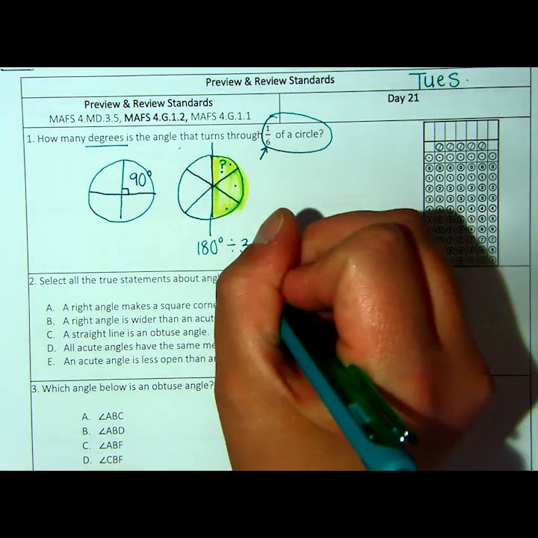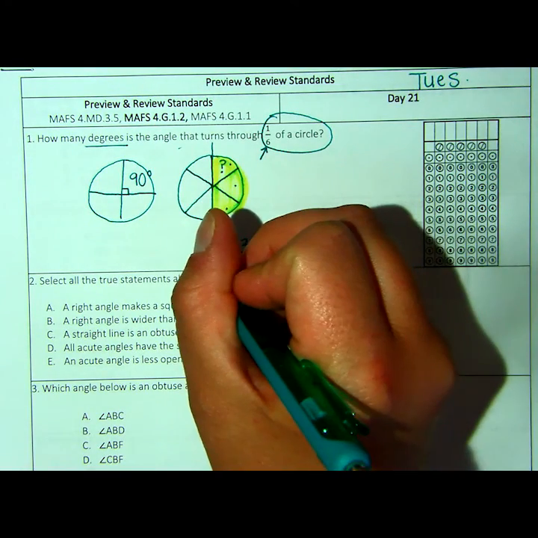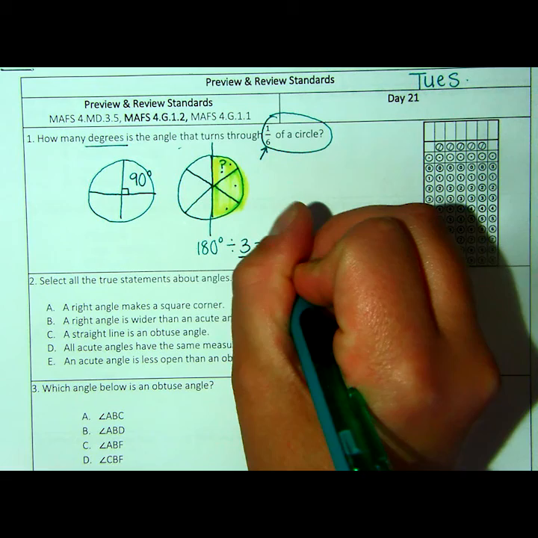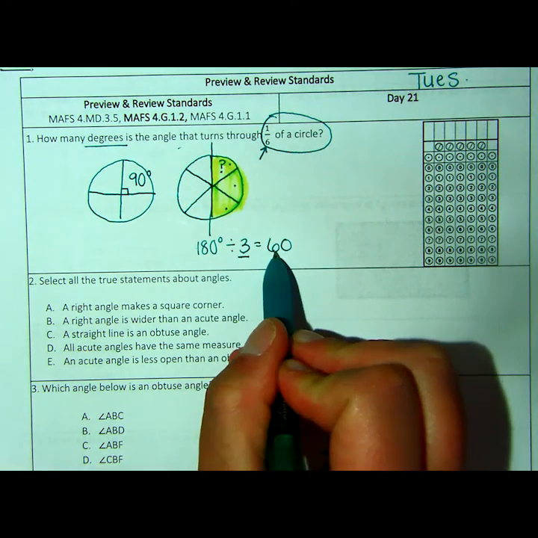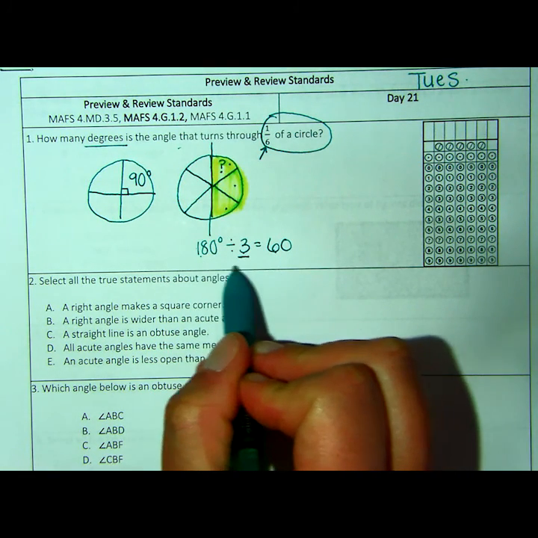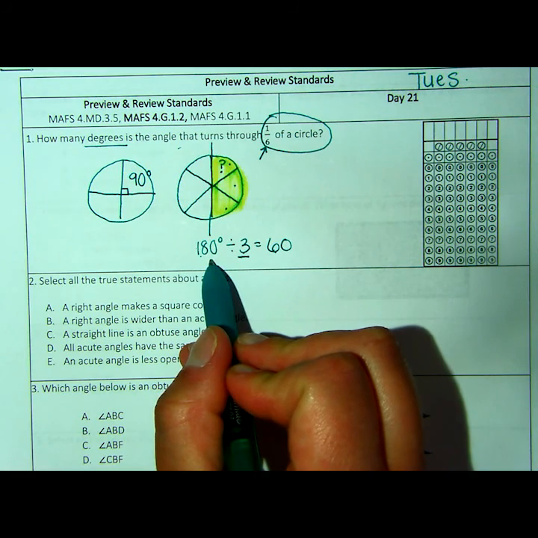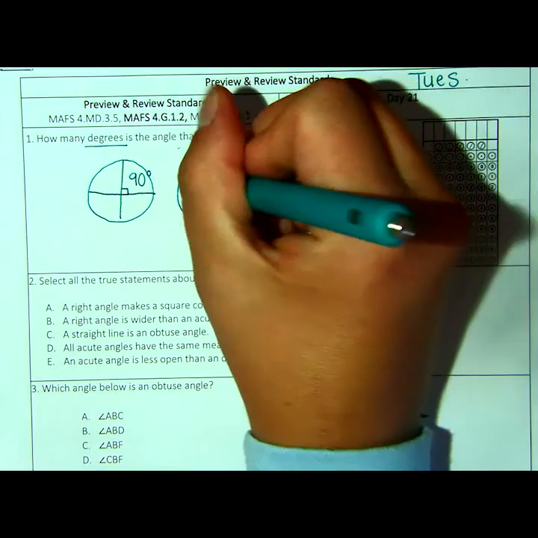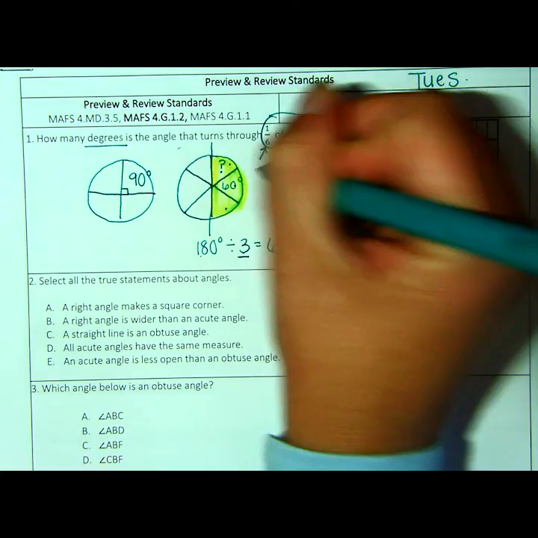And I know that 3 can go into 180 evenly 60 times, because I know that 3 times 6 is 18, and then adding on that 0 would equal 180. So a total of 60 degrees for each of these.